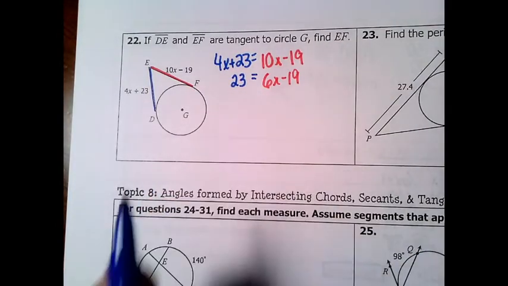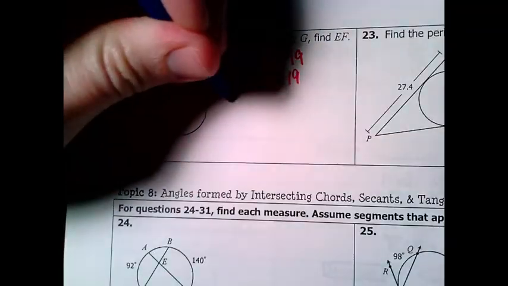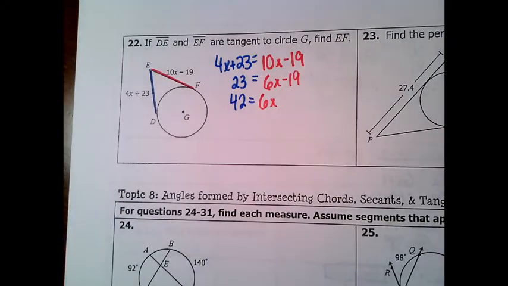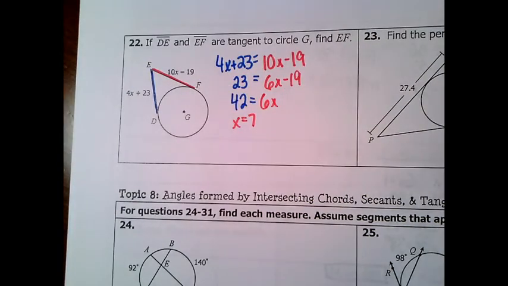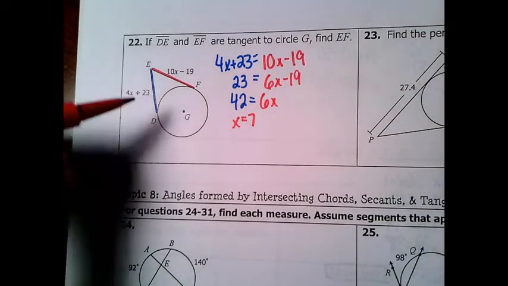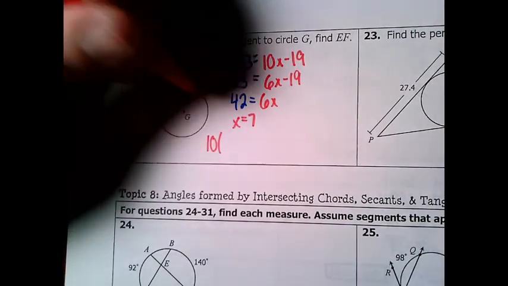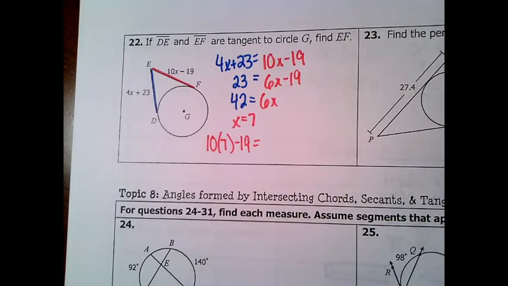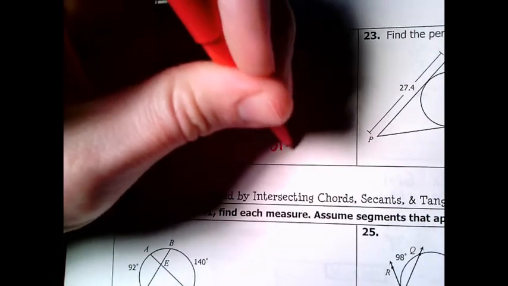Here I need to add 19 to both sides. When I add 19 to both sides, I get 42 equals 6x. Divide by 6, and x is 7. But they don't want that. They want to know how long is EF. So I got to plug that into my red part. So it's going to be 10 times 7 minus 19, which is 51.